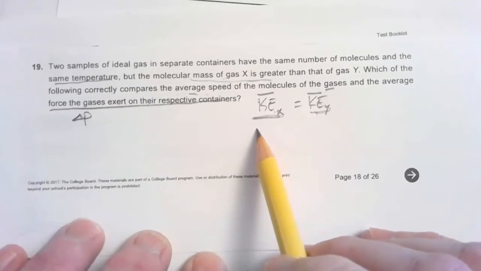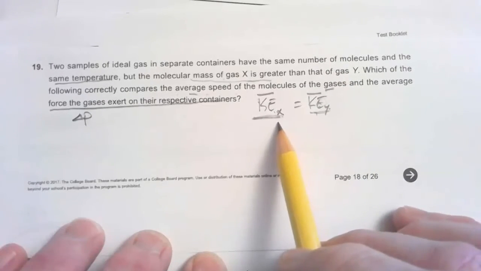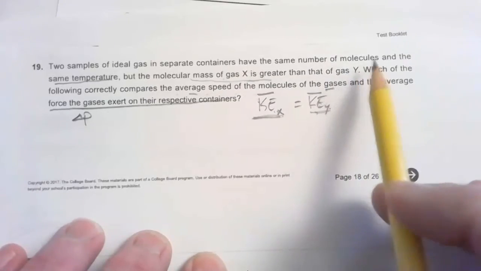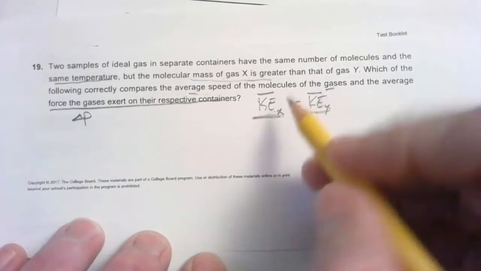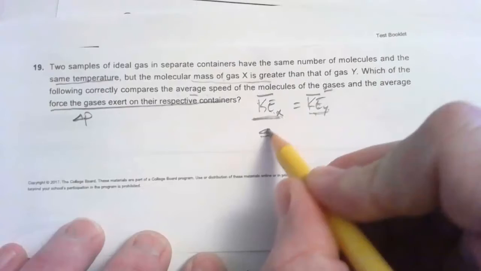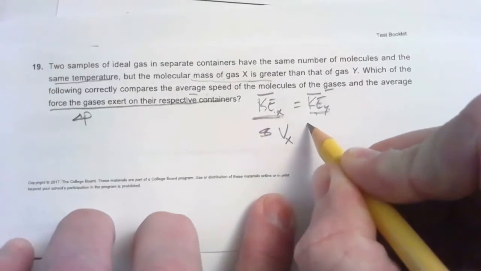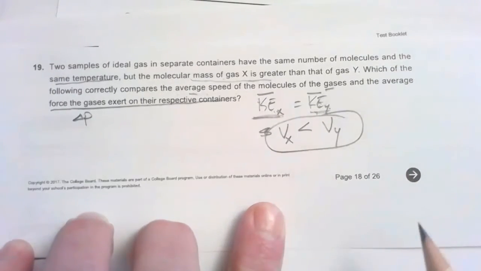Hold on. All right. So what I can say right now is that the velocity of the X ones is less than the velocity of the Y. I can say that for sure.